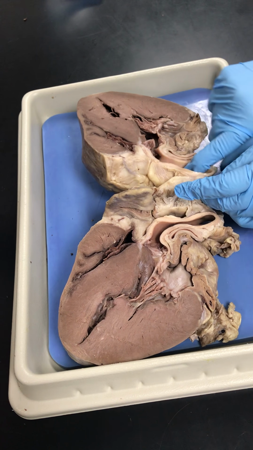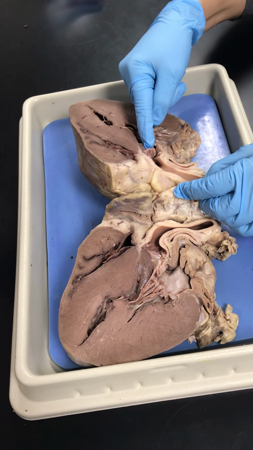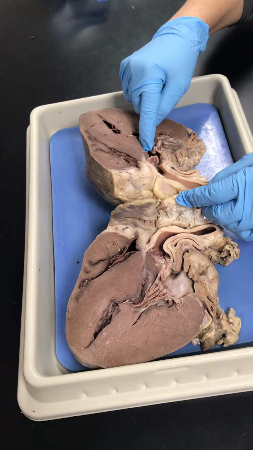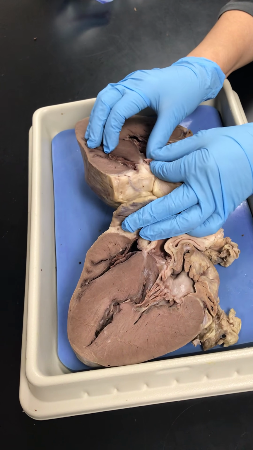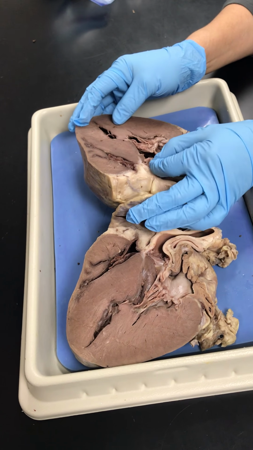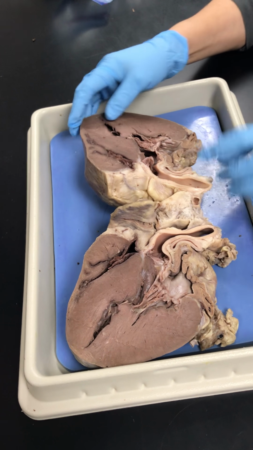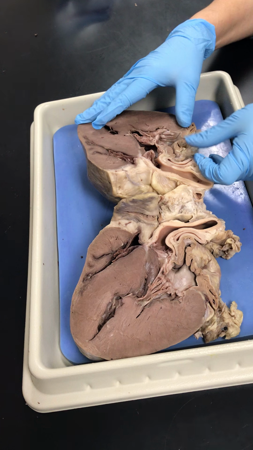Okay, so then what is this here? Is that the aorta? The aorta, yeah, because it's leaving from the left ventricle. And so what are these flaps? Those are the aortic semilunar valves. Yes.